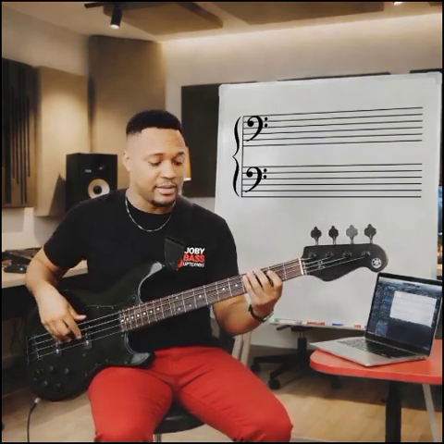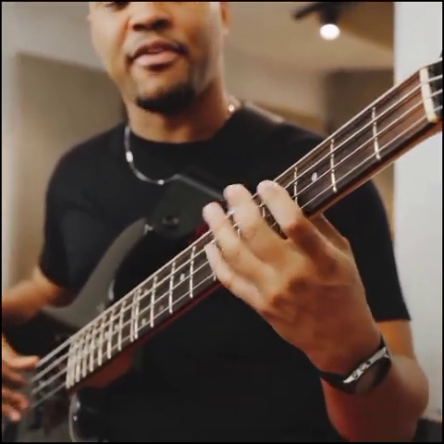Let's connect these notes to the fretboard. See the bass clef? We'll start with the open E string. Now, pressing the 3rd fret gives us a G. That's the connection between the staff and the fretboard.